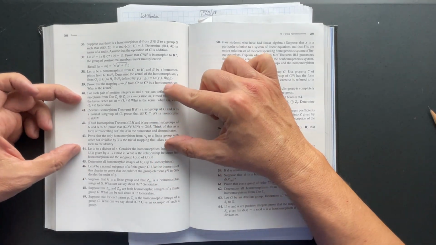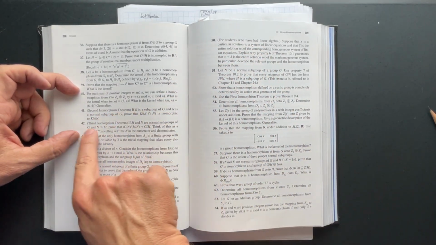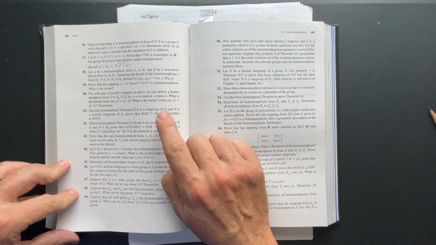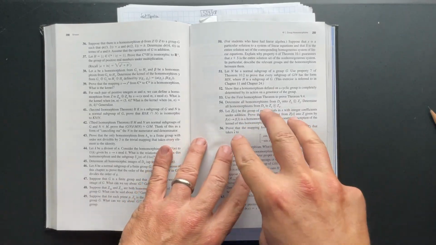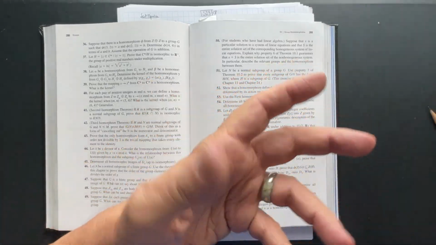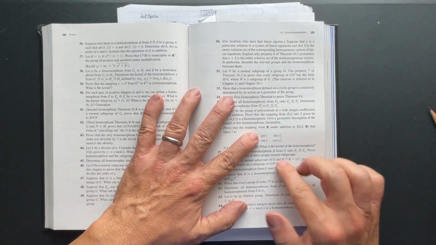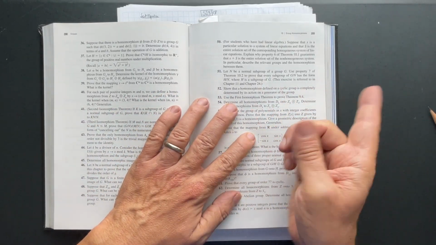Here they are. That's it. So Gallian leaves the second and the third isomorphism theorems for the problems. That's not good. And I'll have a lot more to say about that in the next video, because then I went on and did a whole bunch more homomorphism work to understand these concepts. And I feel I'm okay now. And you'll see it in the next video.